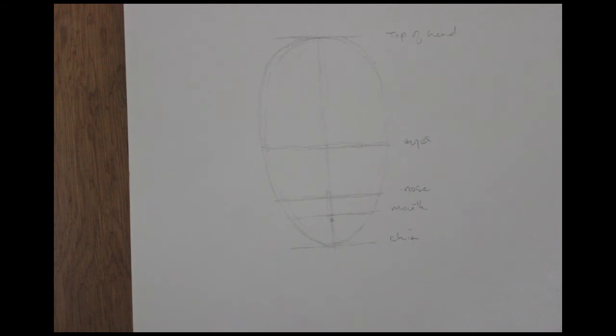Sir, was supposed to label it? No, you don't have to. Okay, okay.